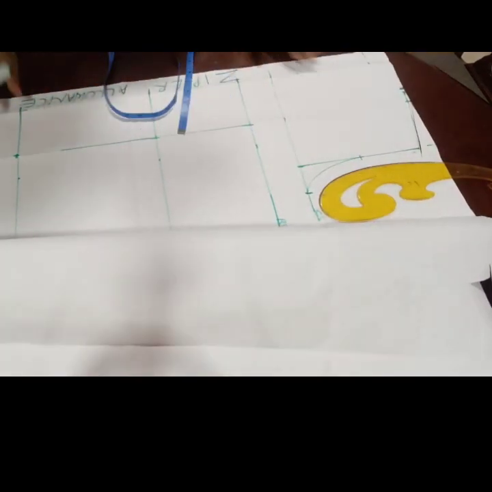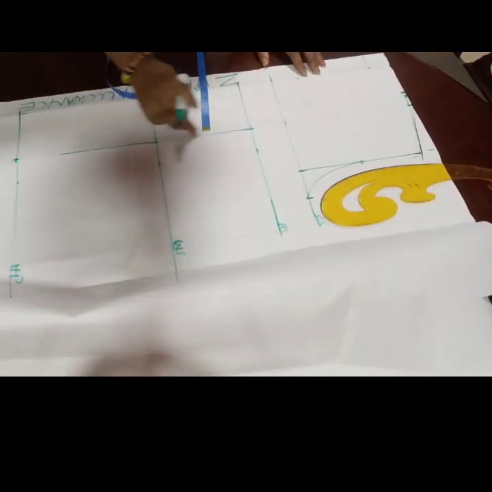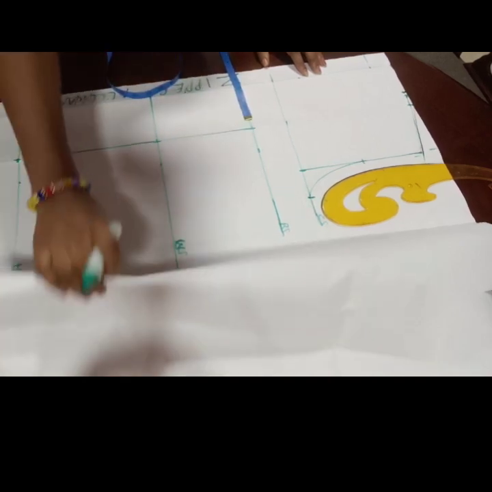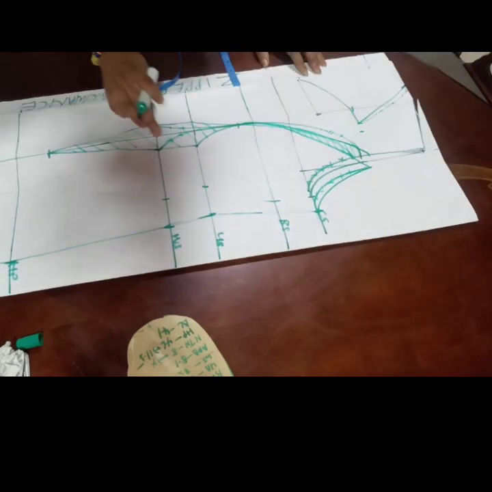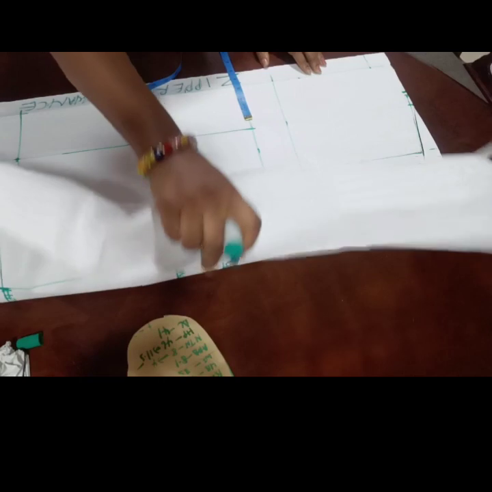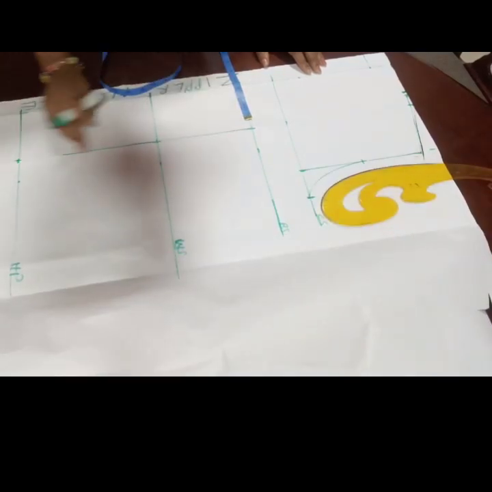And then I've gone ahead to mark out the dart line, the same way we mark the front dart line, the bust span measurement divided by 2. So that is what I've marked here.